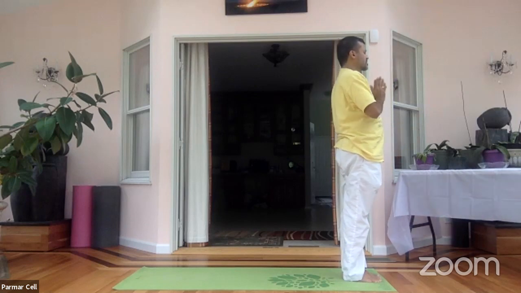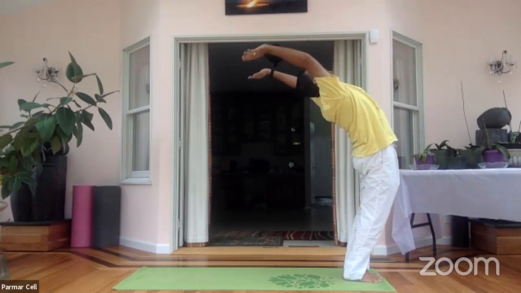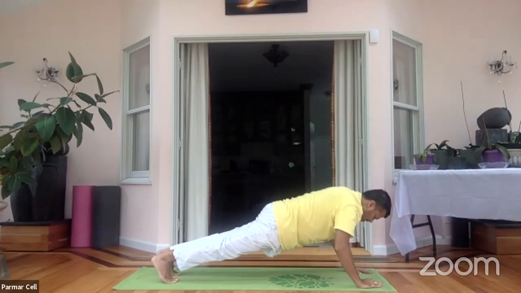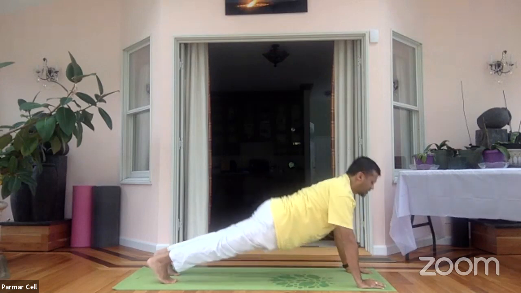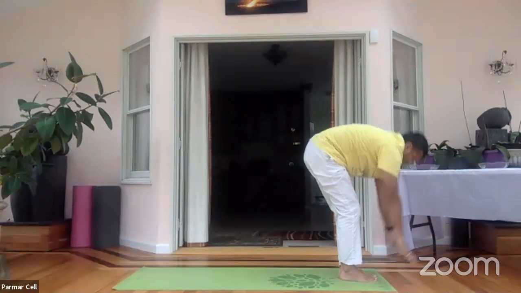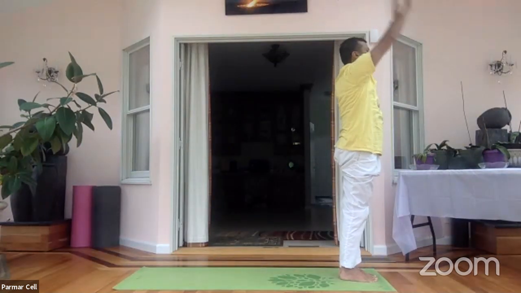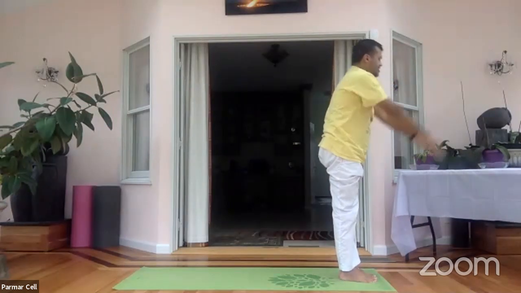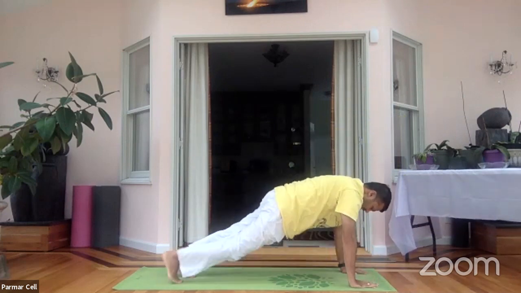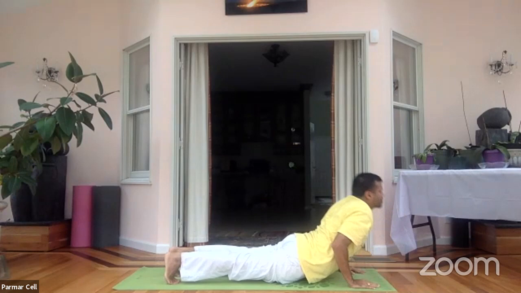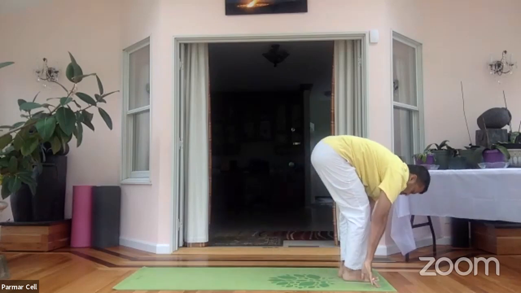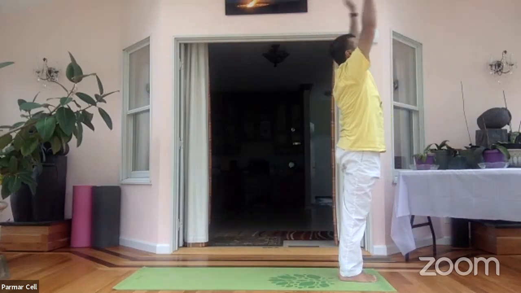Inhale, exhale, prayer pose. Inhale, stretch up, arch back. Forward bend. Right leg back. Other leg back. Lower the body. Cobra. Inverted V. Right leg forward. Other leg forward. Inhale, stretch up, arch back. Release. Prayer pose. Stretch up, arch back. Forward bend, left leg back, retain the other leg back, lower the body, cobra, inverted V, left leg comes forward, other leg comes forward, inhale, stretch up, arch back, release.